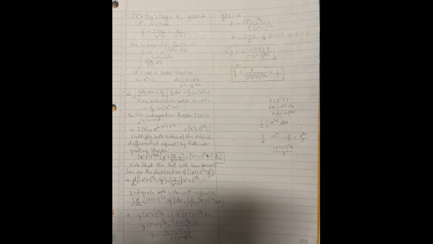So u is x squared plus 1. So du equals 2x dx, and x dx equals 1/2 du. So now we replace, we have 1/2 integral of u exponent 3/2 du. So when we integrate that, we have 1/2 times u exponent 5/2 times 2 over 5. When we simplify by 2, we have u exponent 5/2, everything divided by 5. So now we replace u by its value, which was x squared plus 1.